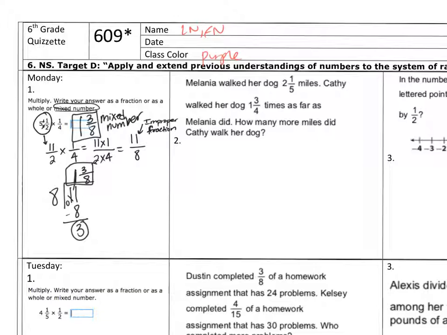All right, number 2 says, Melania walked her dog 2 1/5 miles. Kathy walked her dog 1 3/4 times as far as Melania did. How many more miles did Kathy walk her dog?